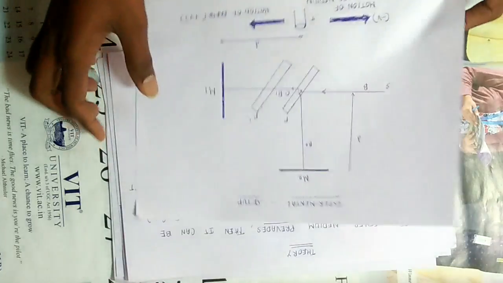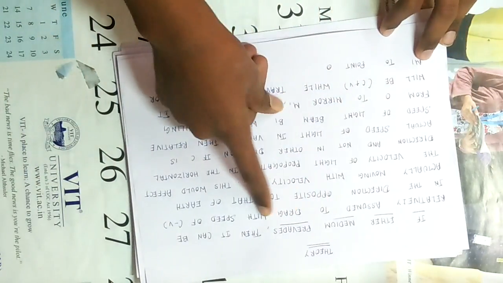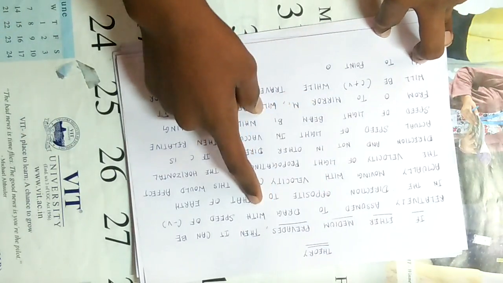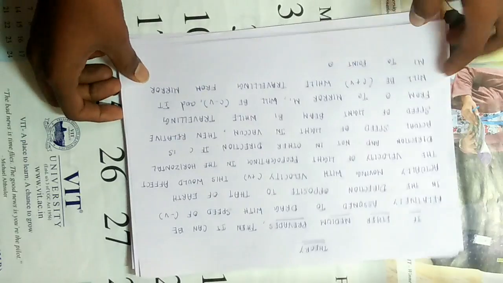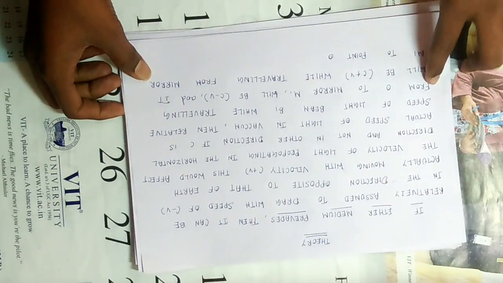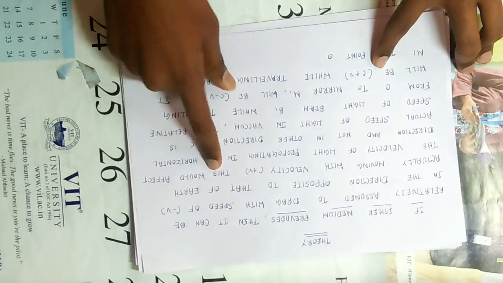Let us see what the theory behind the experiment is. If an ether medium pervades space, then it can be assumed to drag with a speed of minus v, in the direction opposite to that of the earth, which is actually moving with velocity plus v.